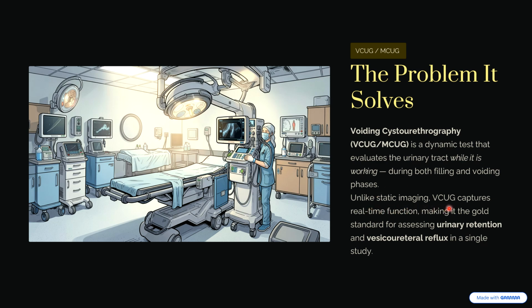Unlike static imaging, VCUG captures real-time function, making it the gold standard for assessing urinary retention and vesicoureteral reflux in a single study. So, when the urinary bladder is not under function, then it gives a static image. But in case of VCUG, or voiding cystourethrography, we can see the movement of the urinary bladder and how it evacuates, how it is filling, how it is voiding. Everything is totally visible, which gives us a more clear picture.